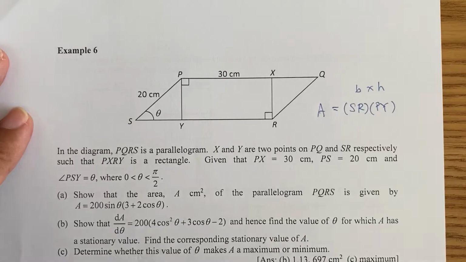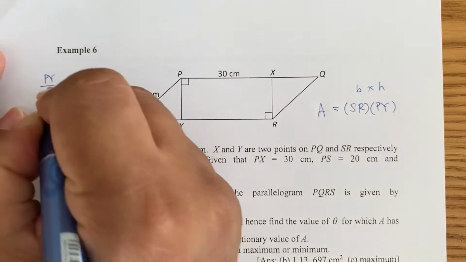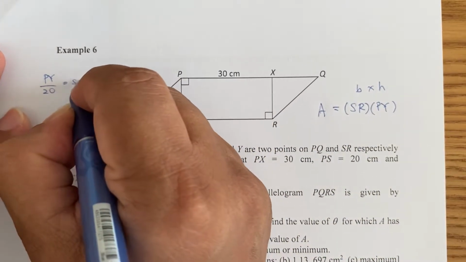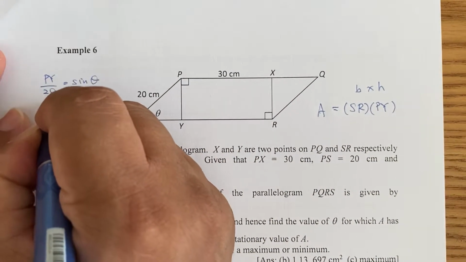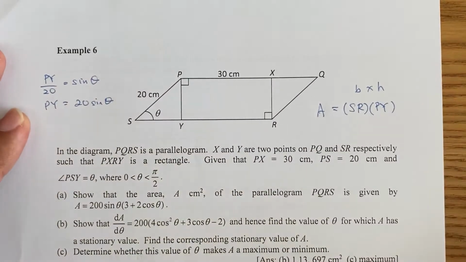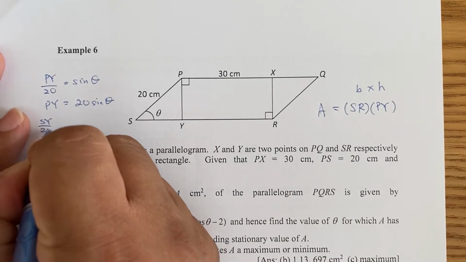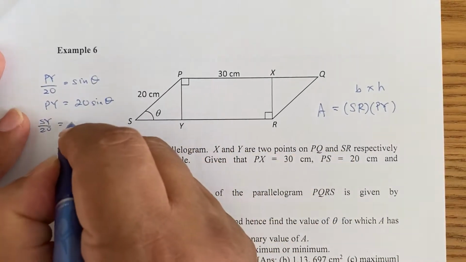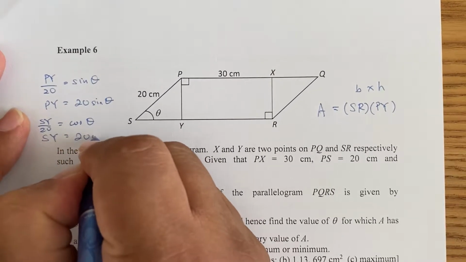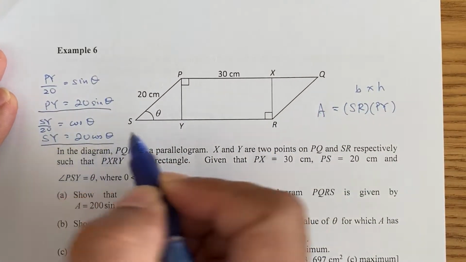If you take note, I can say that PY over 20 in this triangle will be equal to sine theta. Therefore PY will be 20 sine theta. In a similar manner, I can say that SY over 20 will be cos theta. So SY will be 20 times cos theta. Remember this.